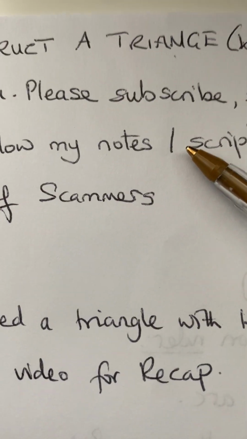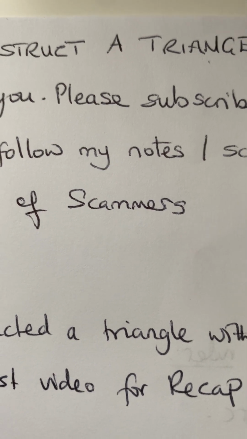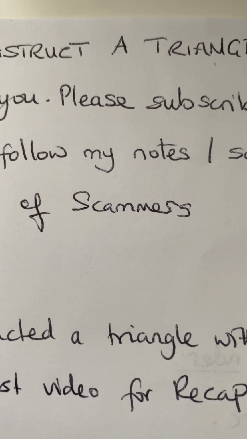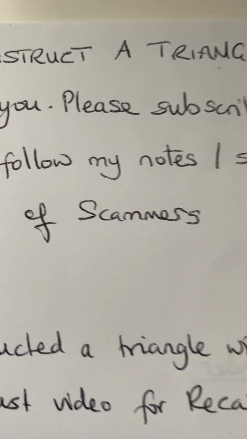Okay, today we know the length of the 3 sides of the triangle, but we don't know any angle. So we are going to learn how to do that.